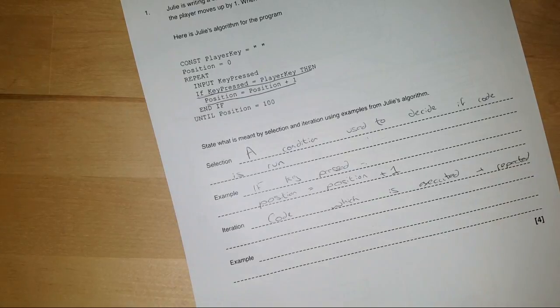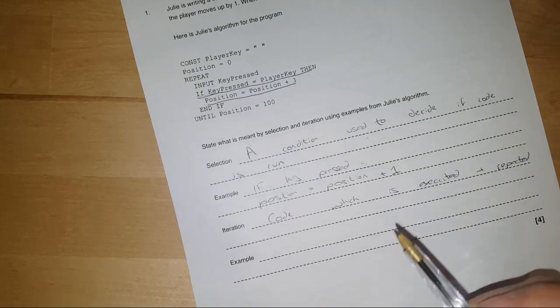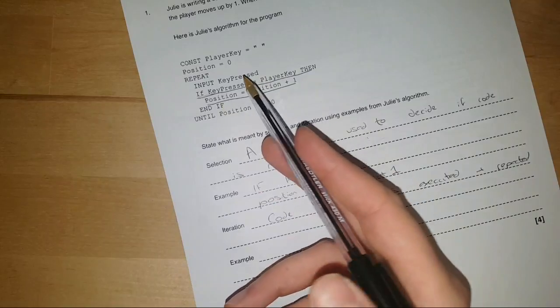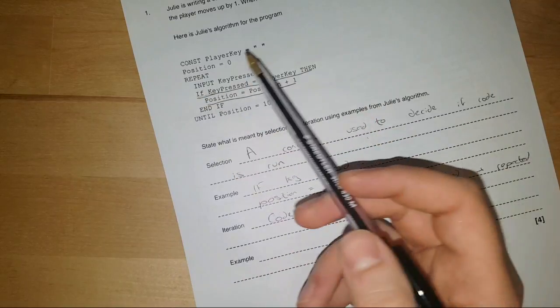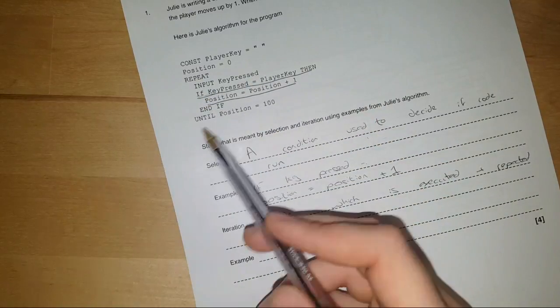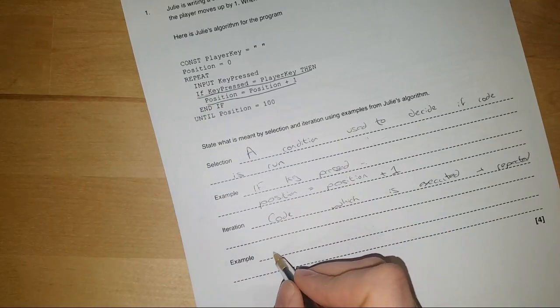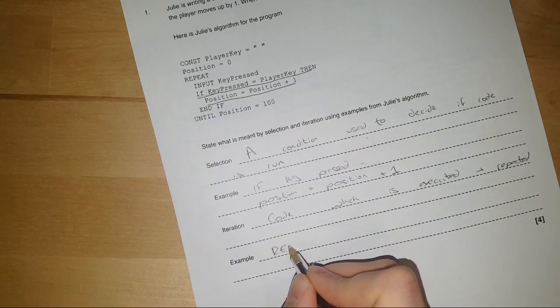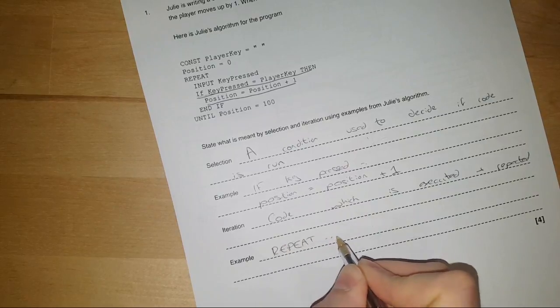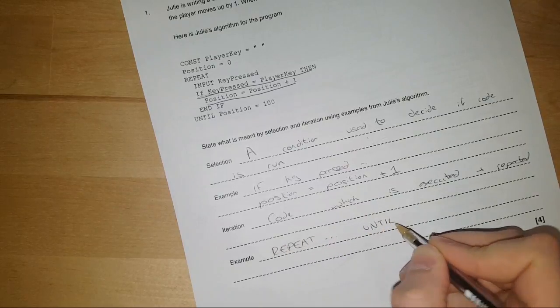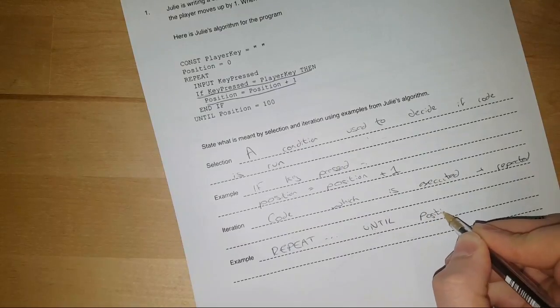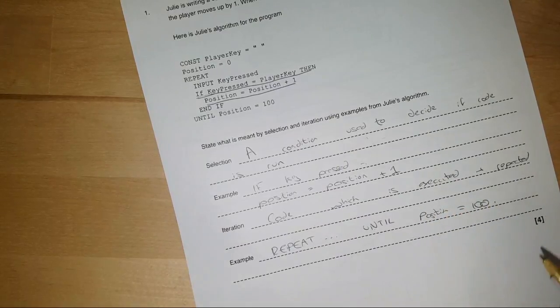The example that you would give from this code is repeat until position equals 100. Okay, and there's your selection and your iteration defined, with examples.